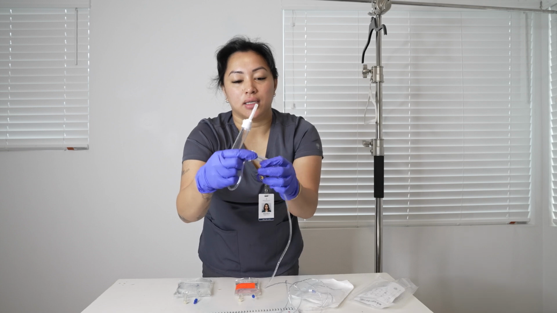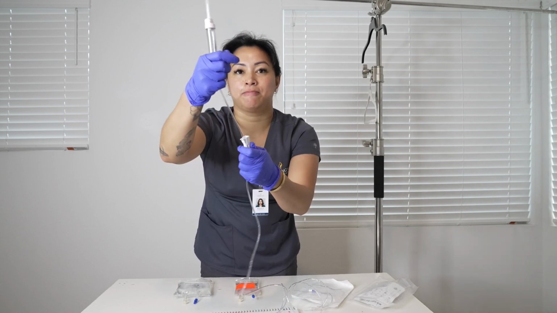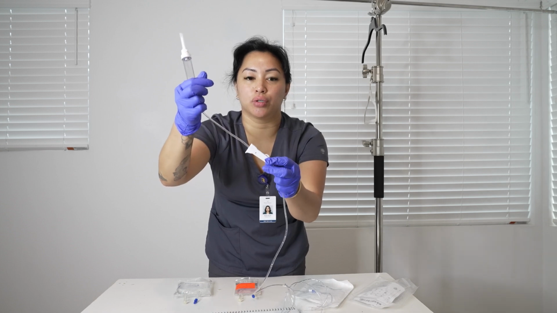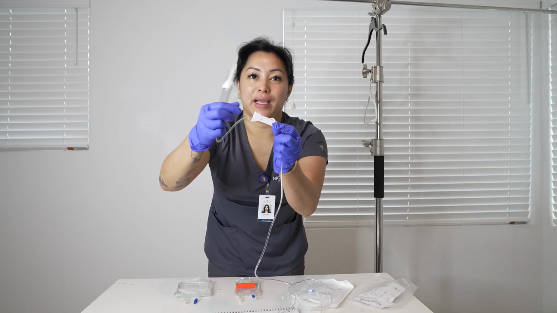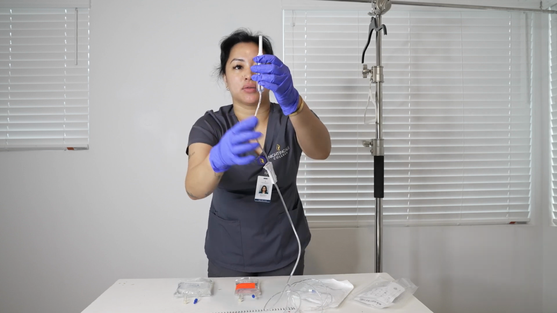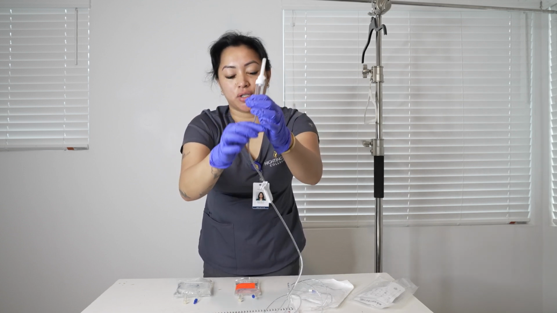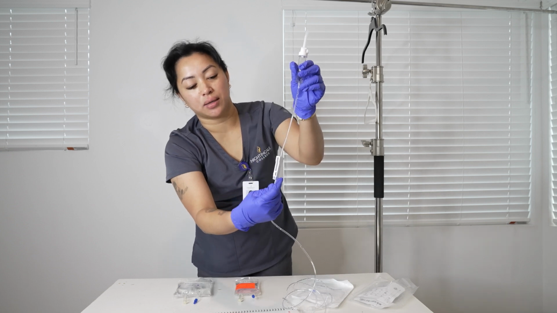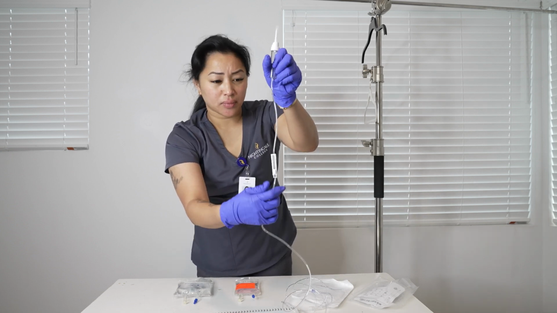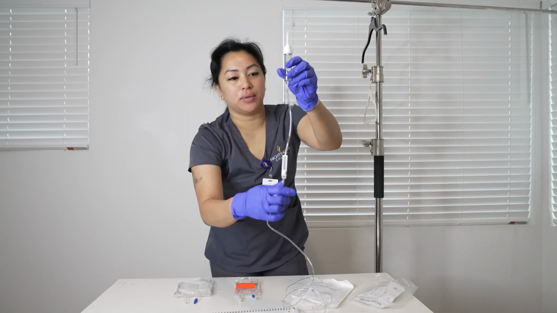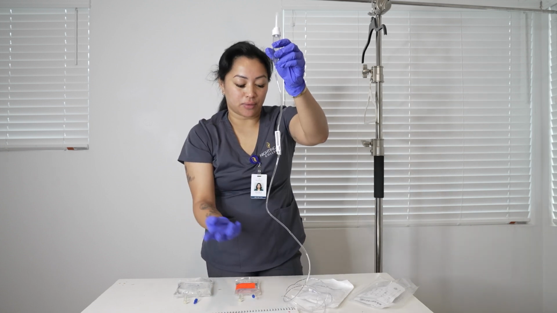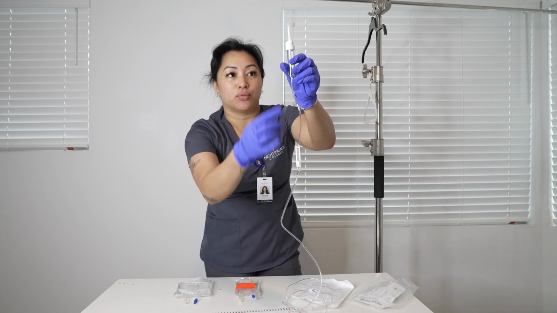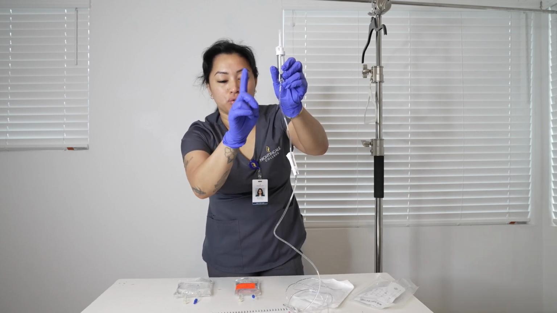So then right here is the roller clamp, and so the spike, the drip chamber, and then the roller clamp. You always have to make sure that the roller clamp is rolled down before you prime any tubing to prevent it from leaking out all the way. And this is where you can regulate the rate of the drops.